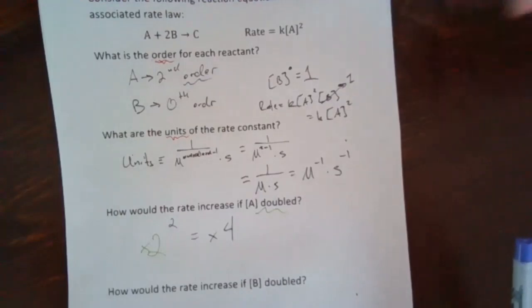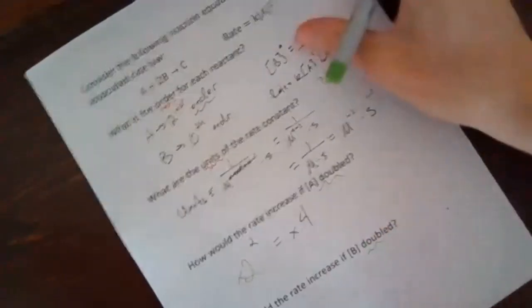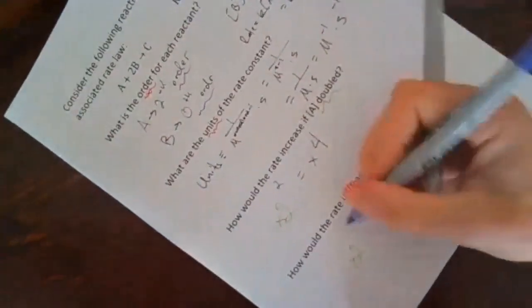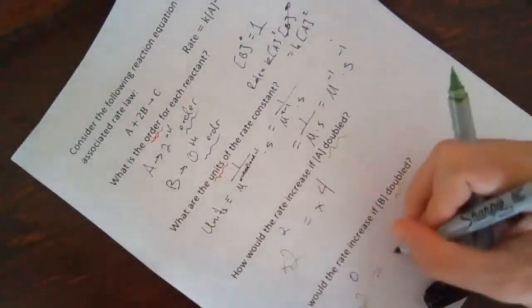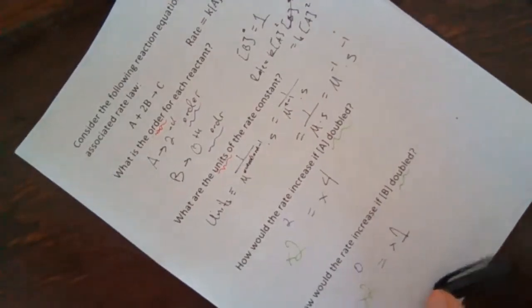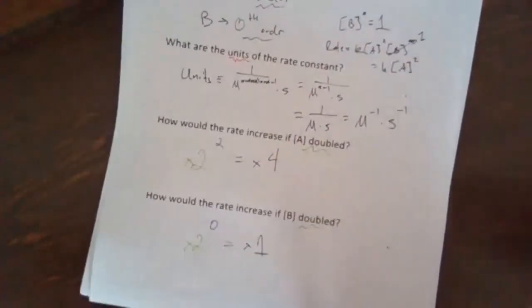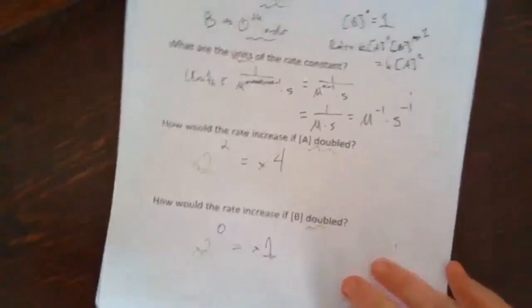All right, so then in this case, we're going to double B, concentration B. So I'm going to do times 2. And then again, I want to take out the order. Well, the order in this case is 0th, so I'm going to do times 2 to the 0th order, and that is equal to times 1. And so how would the rate increase if B doubled? It wouldn't. You would take the rate and multiply it by a factor of 1, which is unchanged.